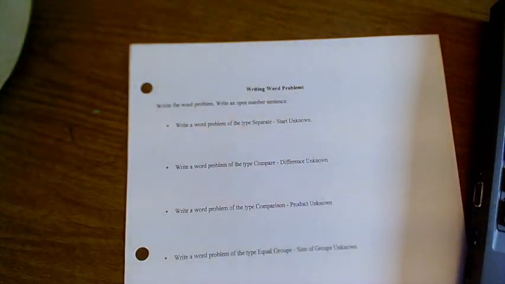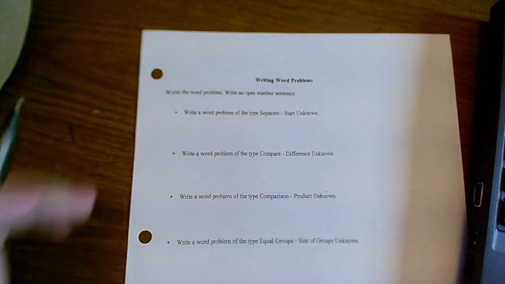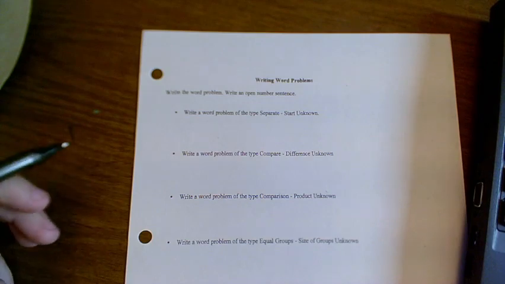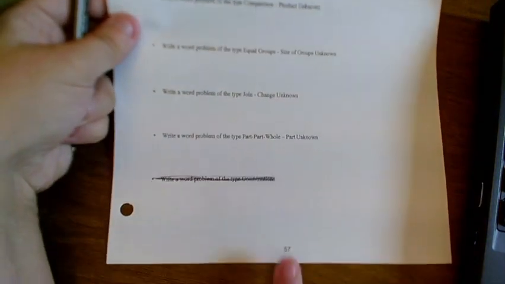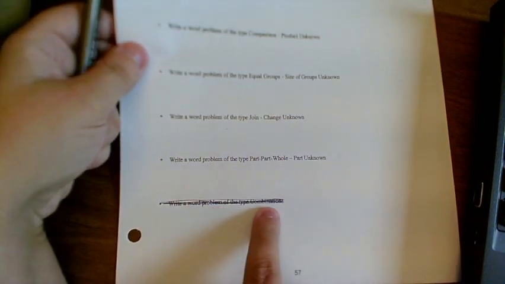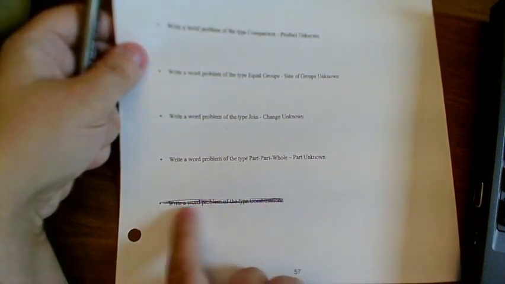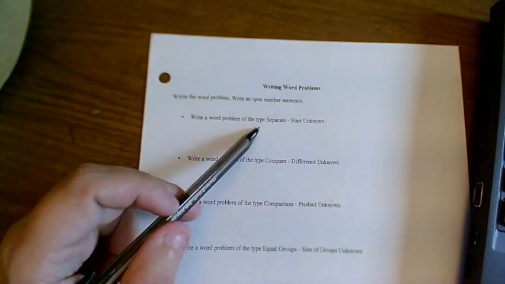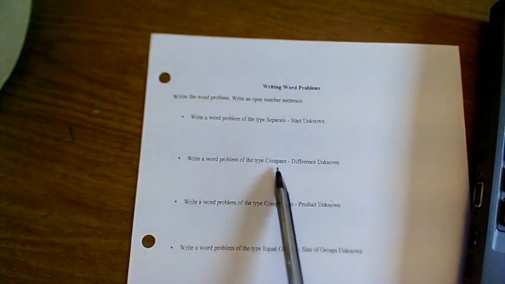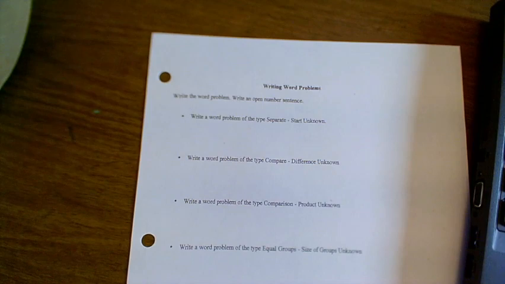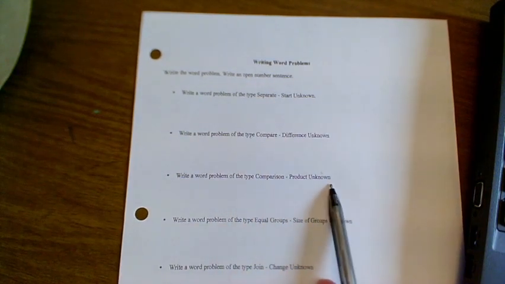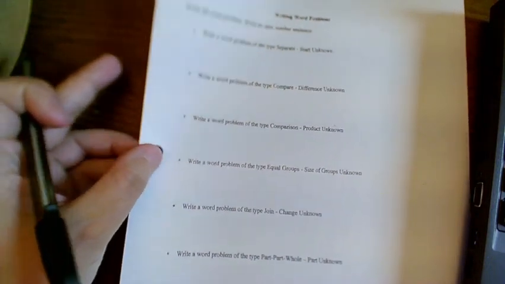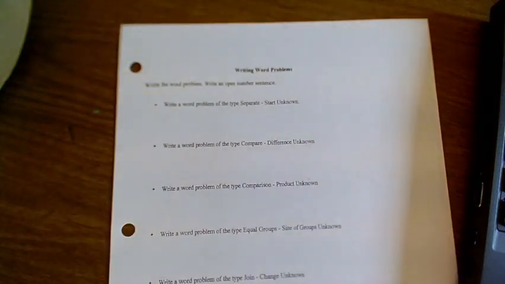And then the other thing I want you to do is, now that we are completely done talking about word problems, I want to give you the chance to write your own word problems of a particular type. So this is page 57. And again, since we are not focused on combinations, you can scribble that one out. You do not have to do the last one. But see if you can write your own word problems based on the type. So write me a separate start unknown problem, and write me a compare with the difference unknown. Write me a comparison with the product unknown. So this is a combination of the addition, subtraction, multiplication, and division. So, all right, if you have any questions, please let me know.